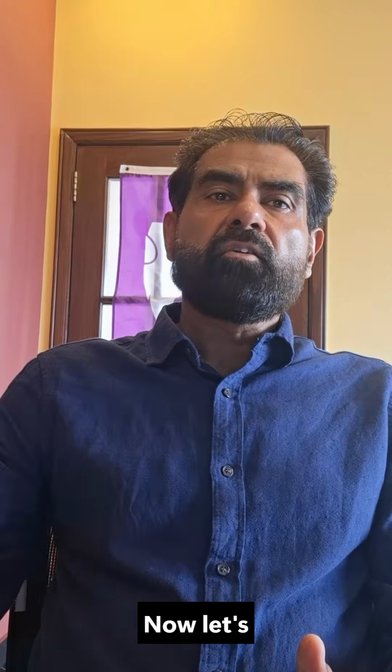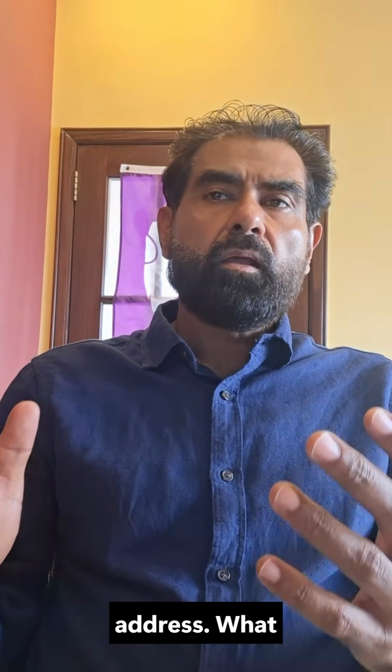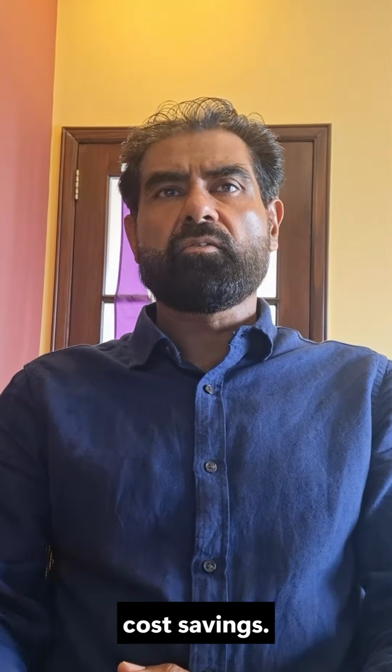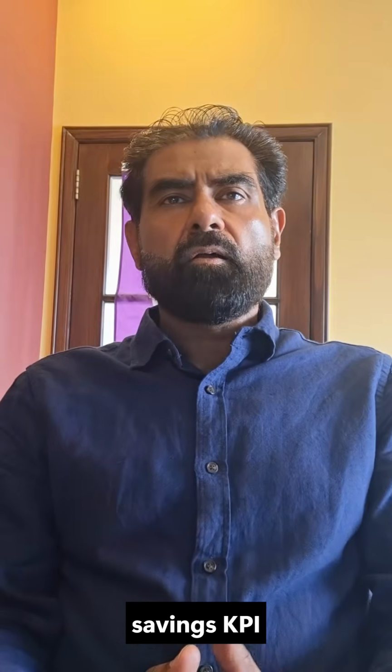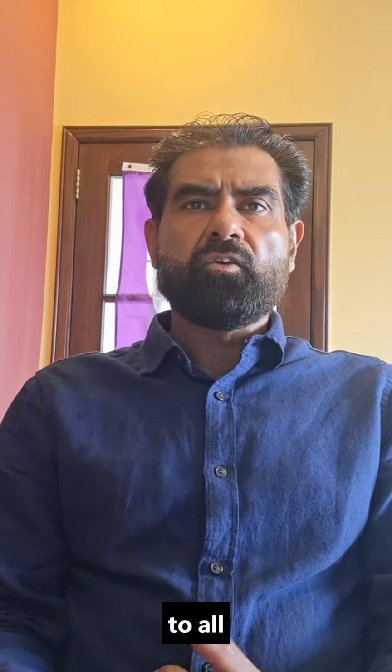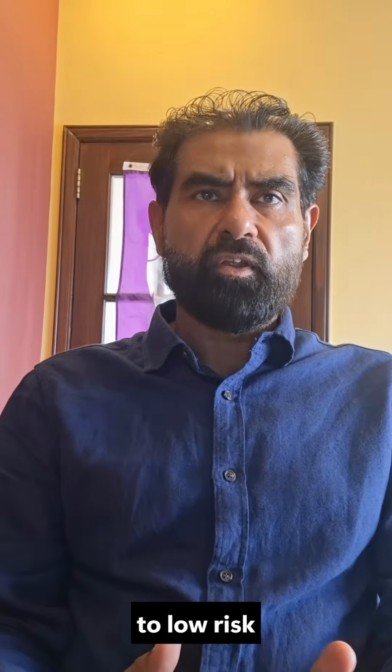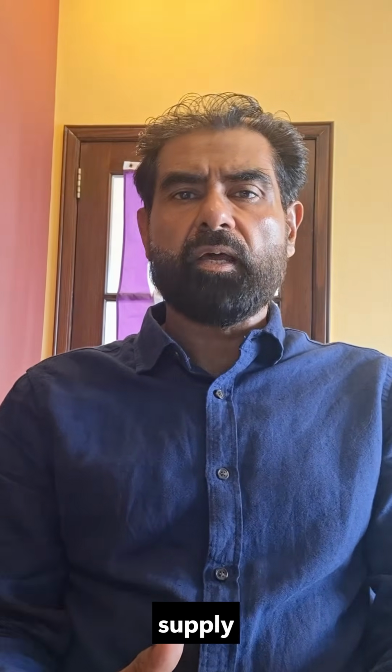Now let's address what to use when. As you can see, there are several ways to determine cost savings. Firstly, cost savings KPIs do not apply to all materials and services. It only applies to low risk items as per strategic supply positioning.